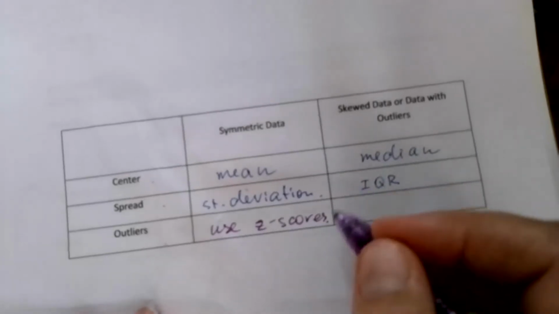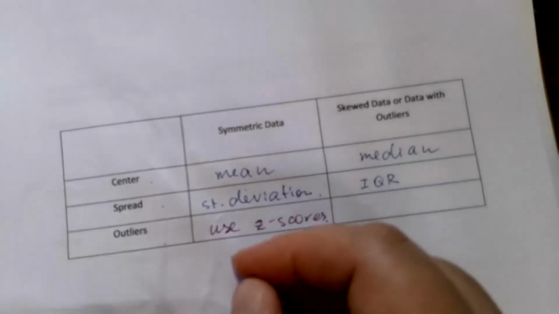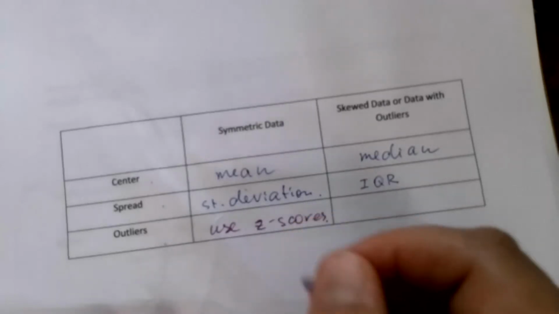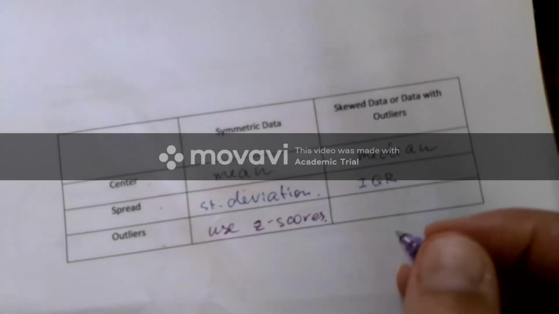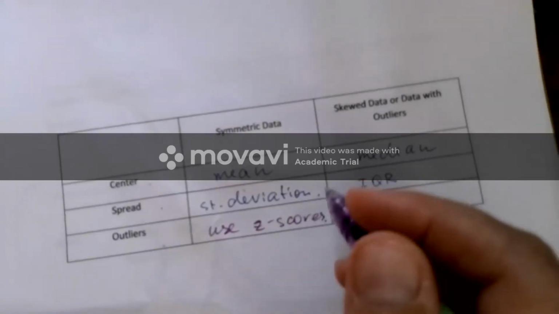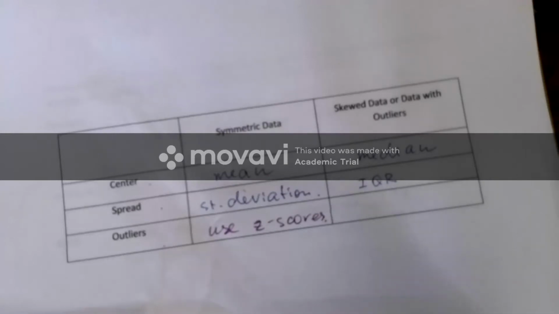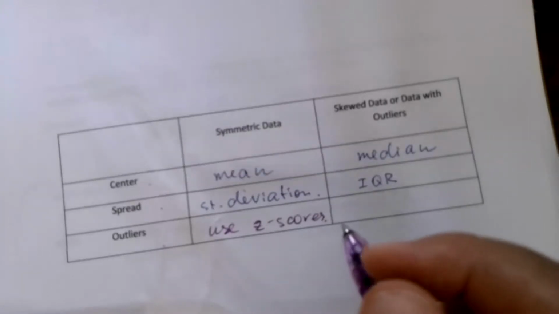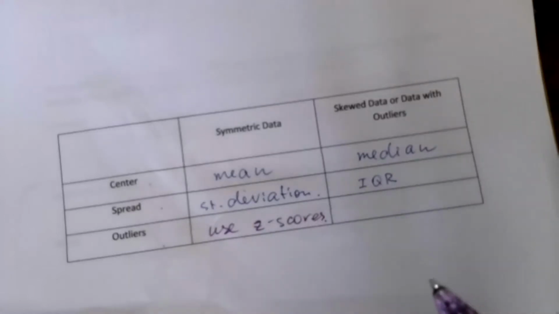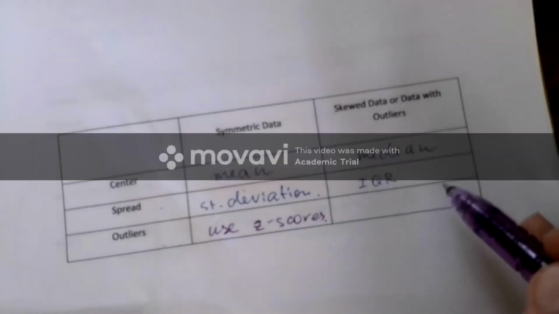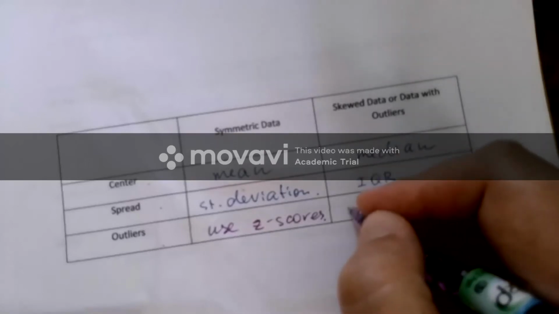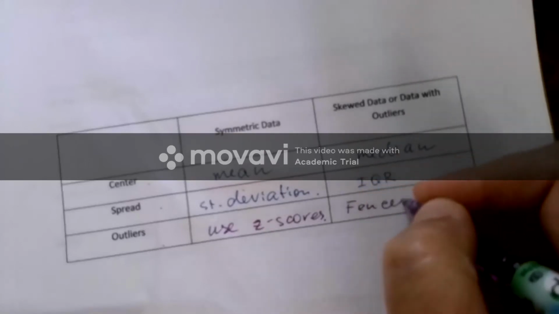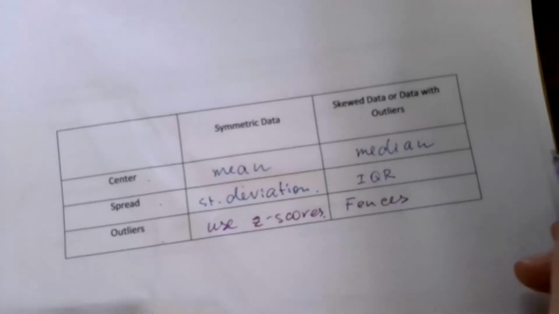If your value is more than 2 standard deviations away from the mean, that means the z-score is greater than 2 or less than -2, then it's an outlier, an unusual value. And for the skewed data, we use fences in a box plot, in a modified box plot.